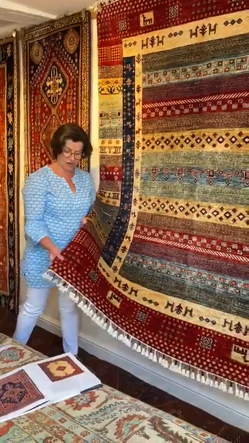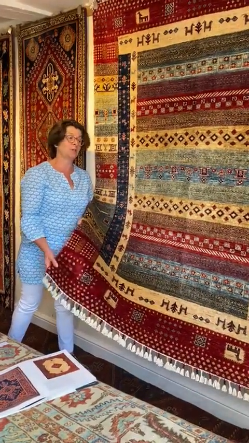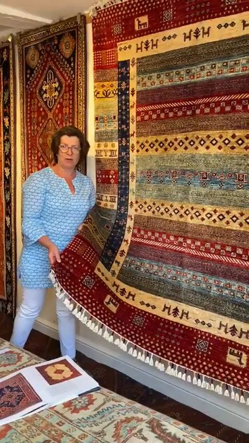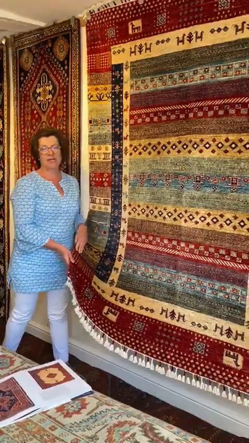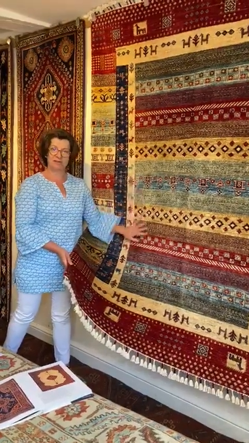It's tough, strong, hard wearing, and if buying this rug, you'd be buying a rug that will be in your family for many years and probably many generations.